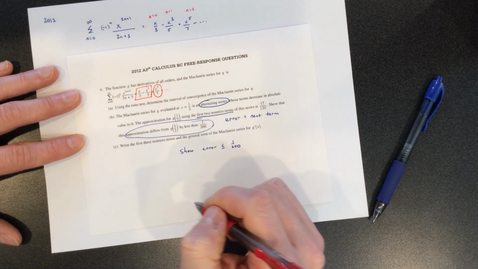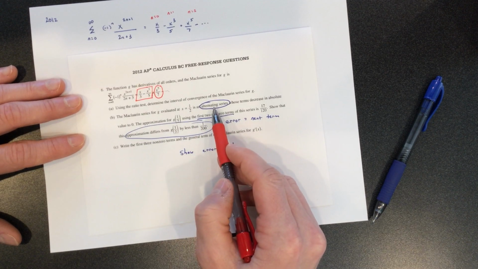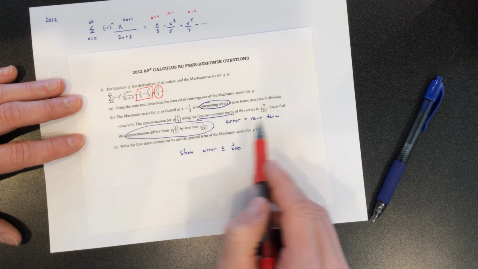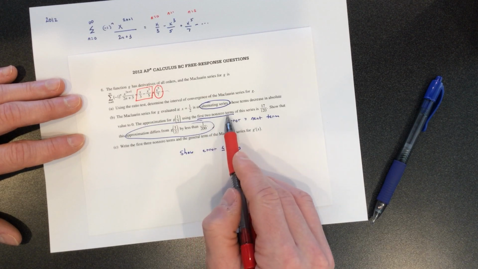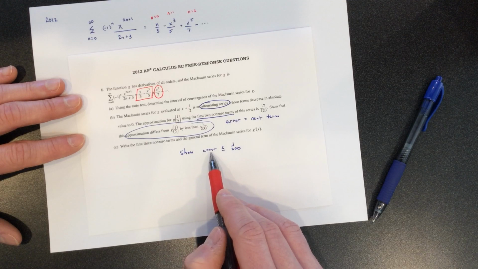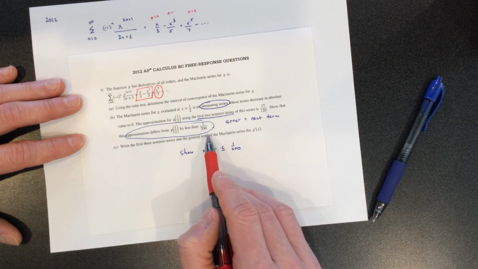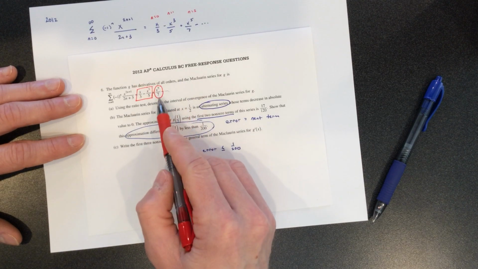Bingo, that guy. I know that's a lot of words, but it tells you it's alternating. So we know we can use the next term. It says if we use the first two non-zero terms, show that the approximation differs, meaning the error, is less than 1 over 200. We know that the error is this circle right here. So all we have to show is that that guy is less than that.